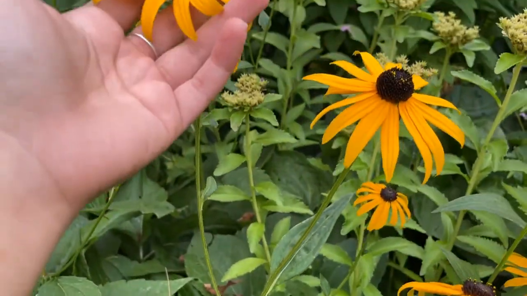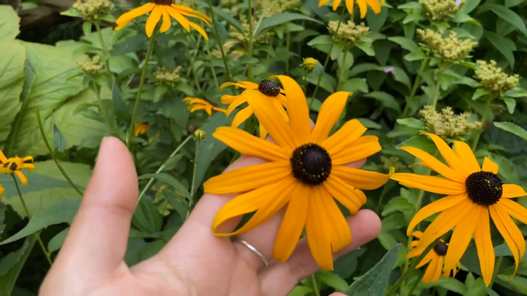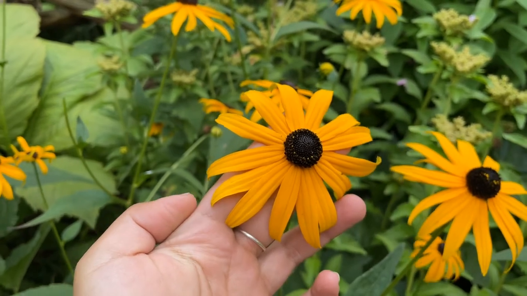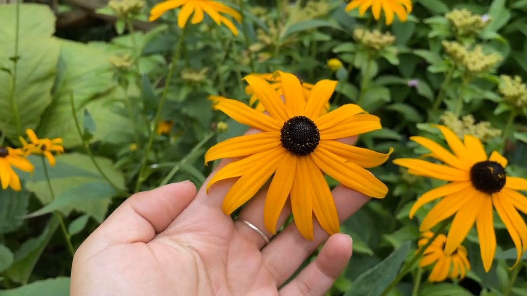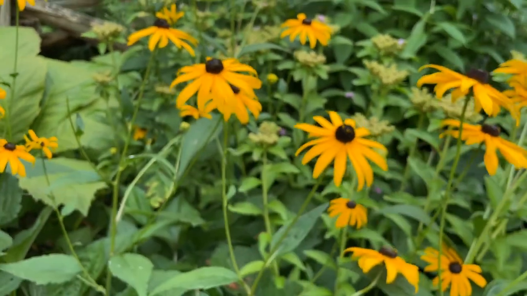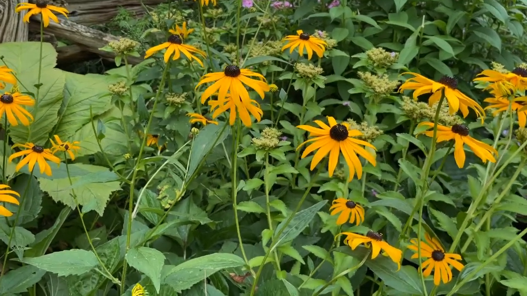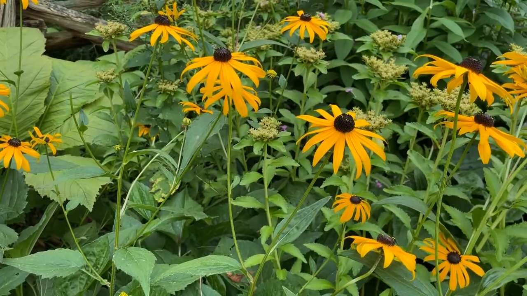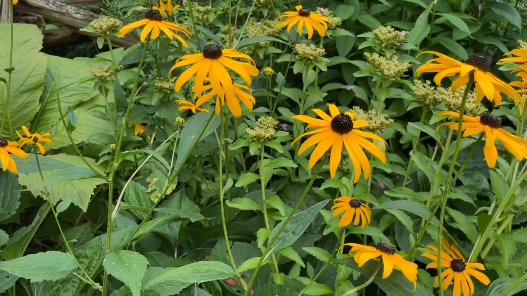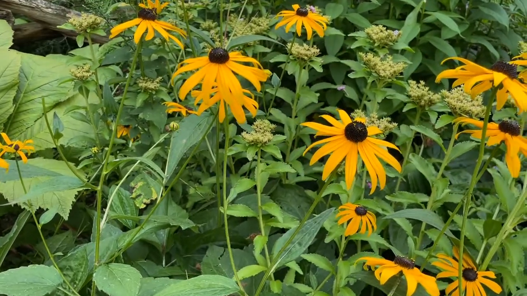And if we look at the actual flower, we'll notice it does have radial symmetry. It has multiple petals. It's a beautiful yellowy orange color. So when we put together all of those characteristics, this is a black-eyed Susan flower. A very common flower here in the Arboretum and a very beautiful find.